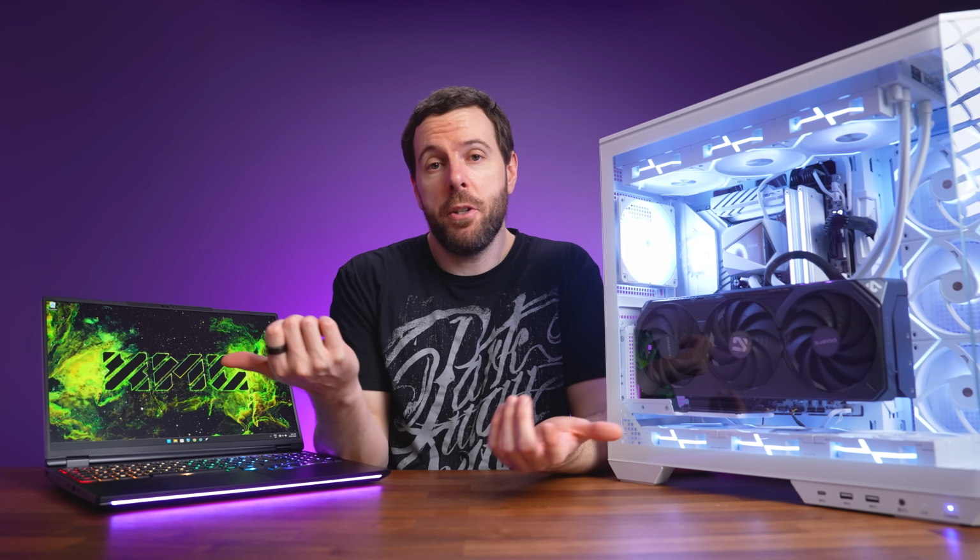The fact is, laptops are just way more portable, and for some people, that's the priority, even if the performance isn't quite as good as the desktop. Different things for different people with different requirements.